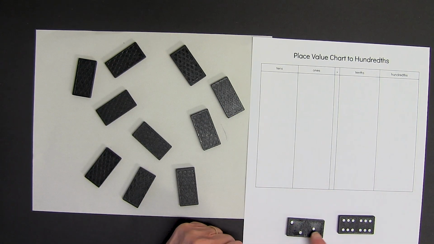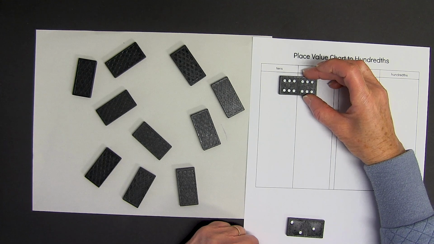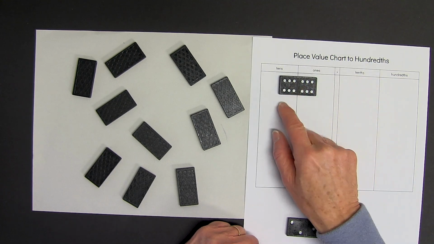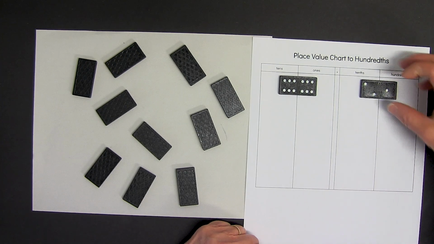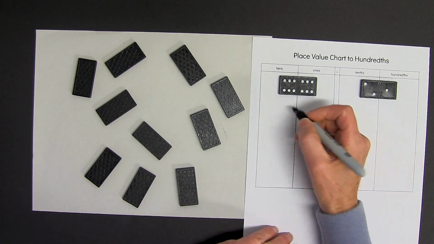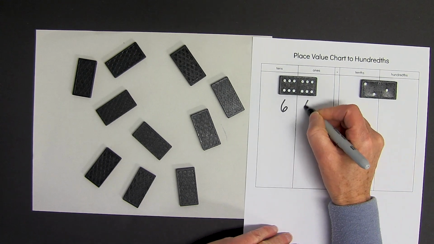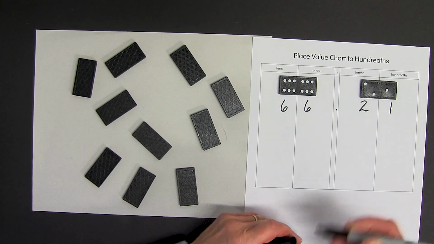So here I have 2, 1, 6, and 6. Well, if I want to make the greatest one, I know that I need the greatest digits there. So here I've made 66. And here I've made 21 hundredths. So I'm going to write this down, 66 and 21 hundredths.